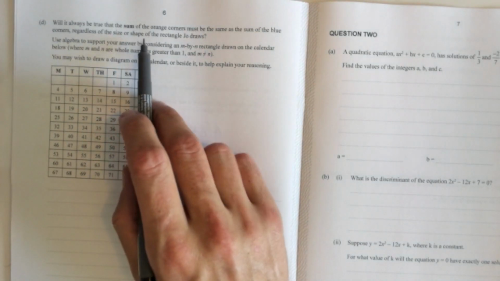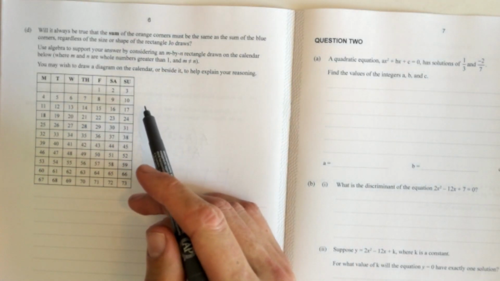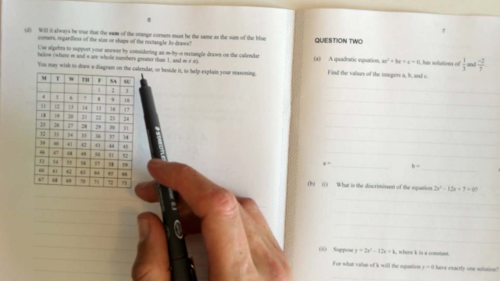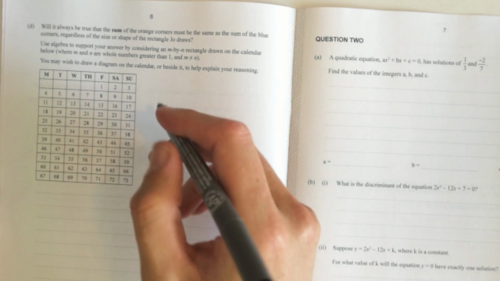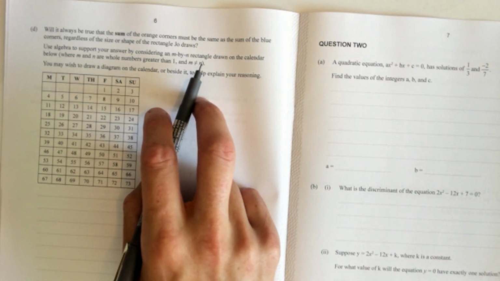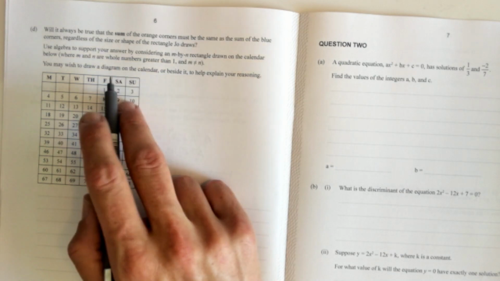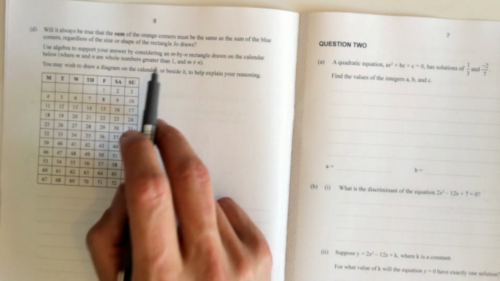Will it always be true that the sum of the orange corners must be the same as the sum of the blue corners, regardless of the size or shape of the rectangle Joe draws? An m by n rectangle drawn on the calendar below, where m and n are whole numbers greater than 1, m does not equal n. You may wish to draw a diagram on the calendar or beside it to help explain your reasoning. Ooh.